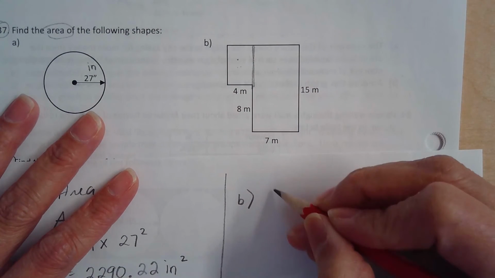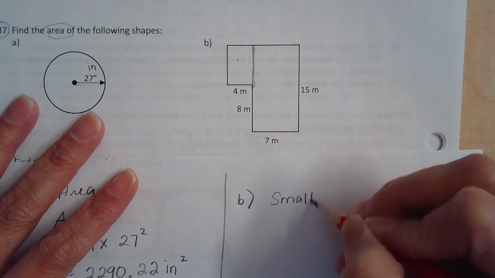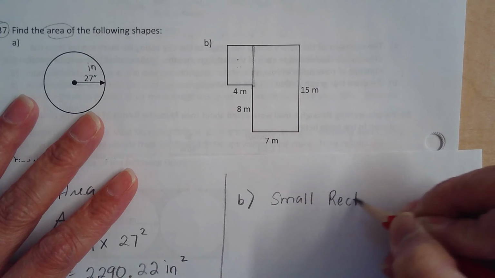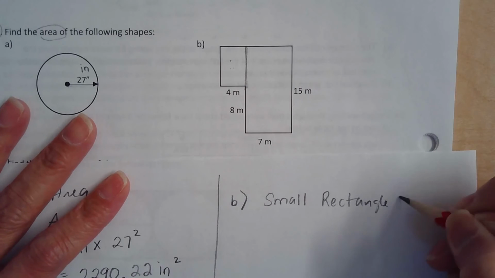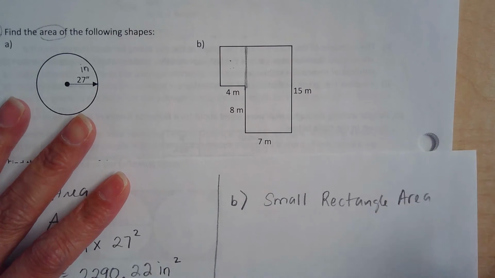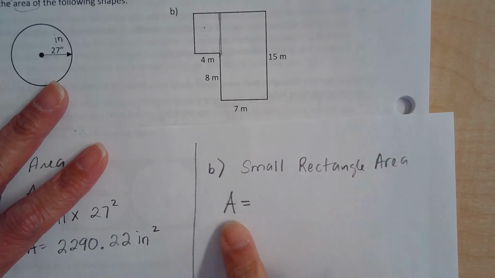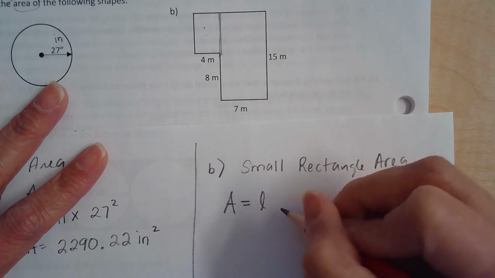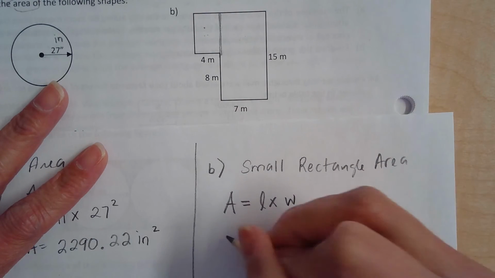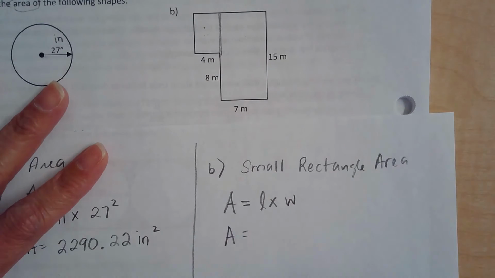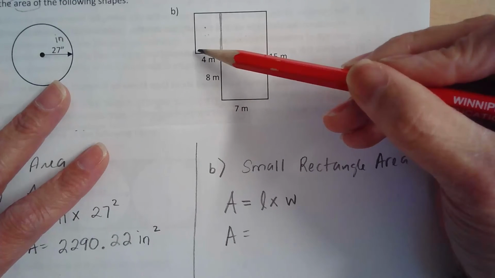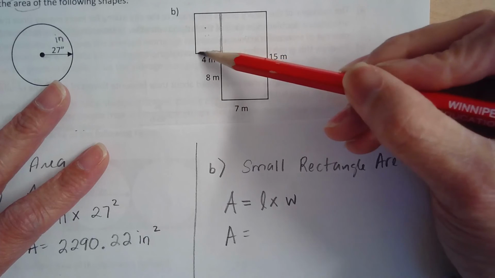Small rectangle, and we're talking about area. So area of a rectangle would be A for area is length times width. Okay, so focusing on this one, what is the length? That's going to be the 4.